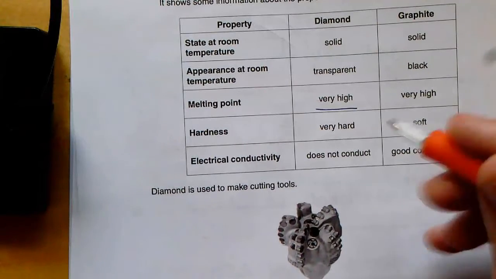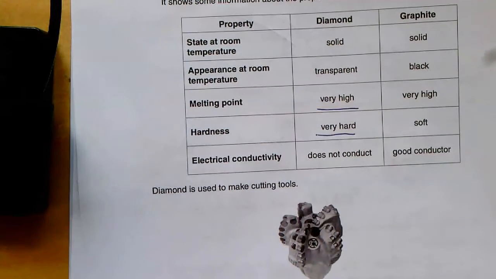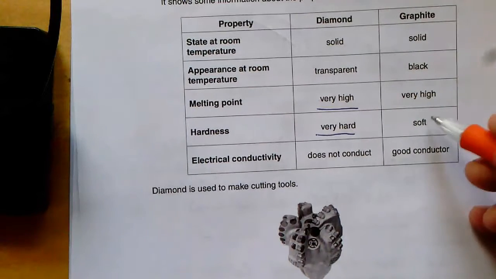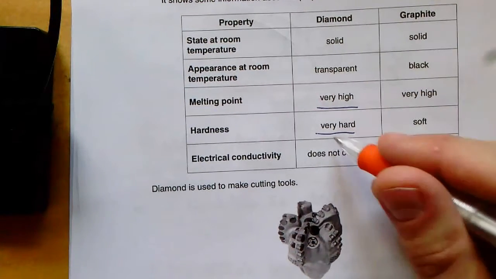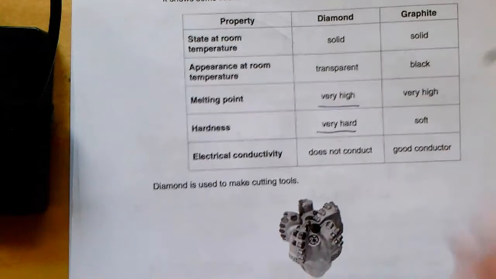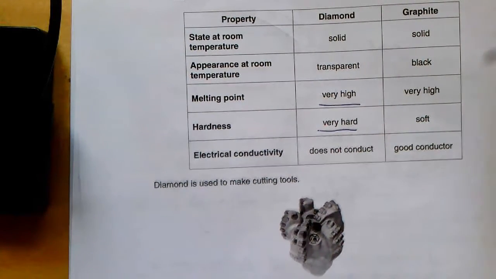And the second one, we'd also quite like something which is very hard. If you used graphite, it would just leave a mark on whatever you're trying to drill. We want something which remains hard and solid. If you have a diamond, you can actually use it to scratch glass.